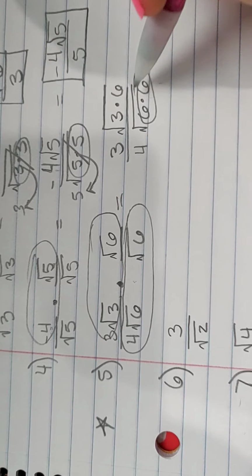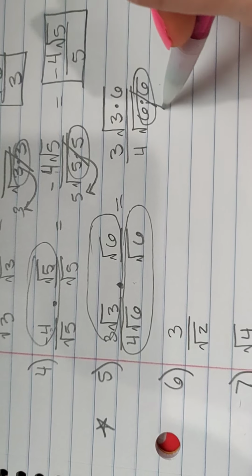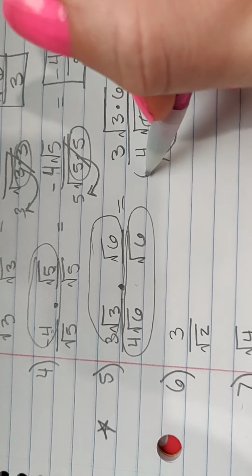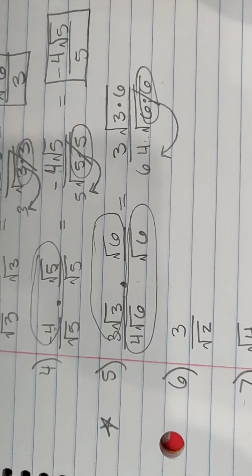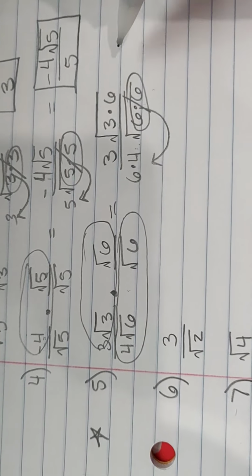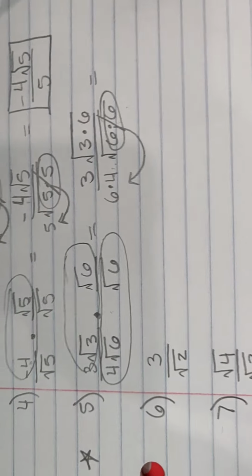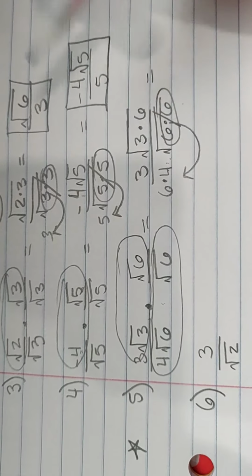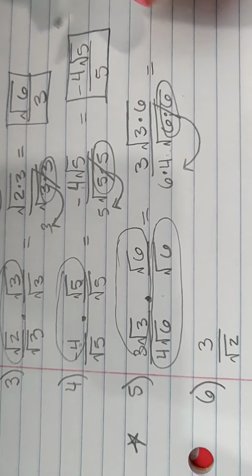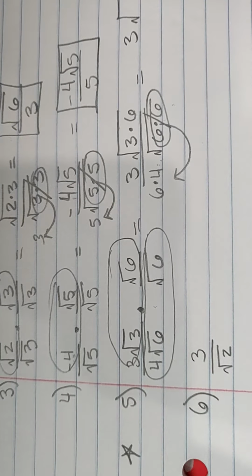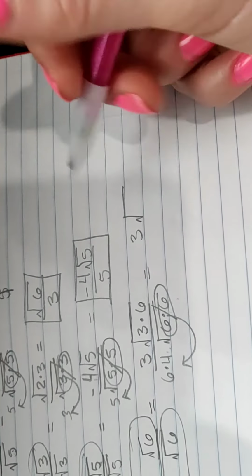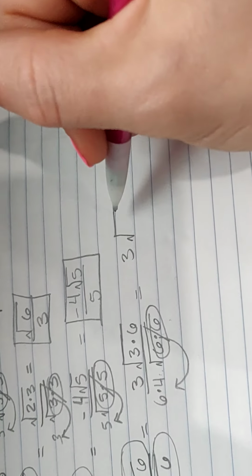Oop, two numbers that are the same. That cancels out and moves to the outside. When I do that, I have to multiply these two numbers together, and let's see what we can get on the top here. I have 3 times 6. Oop, probably should switch this over. 3 times 6 is what, 18?